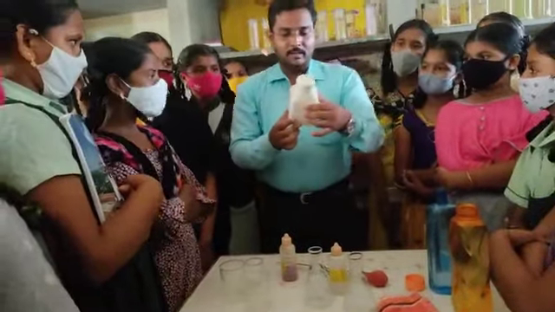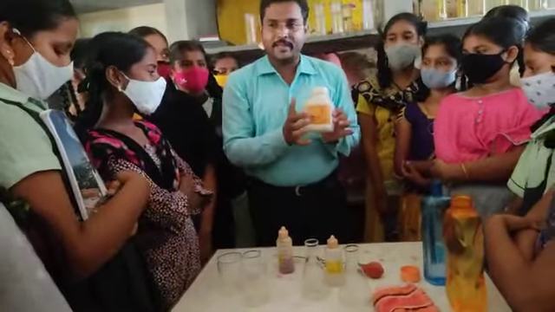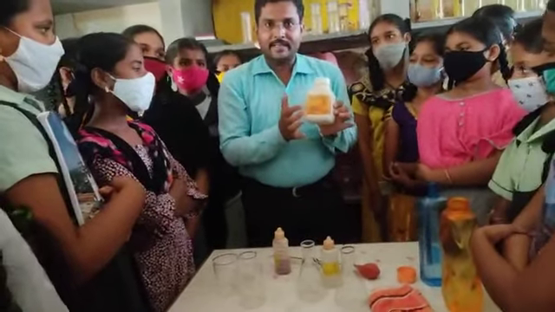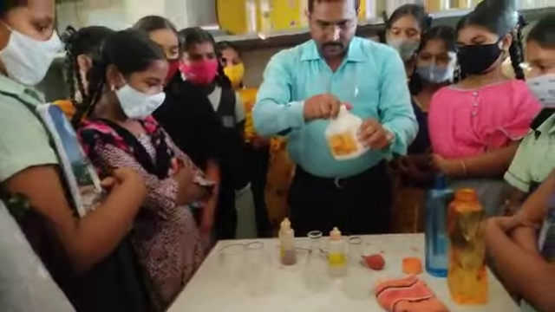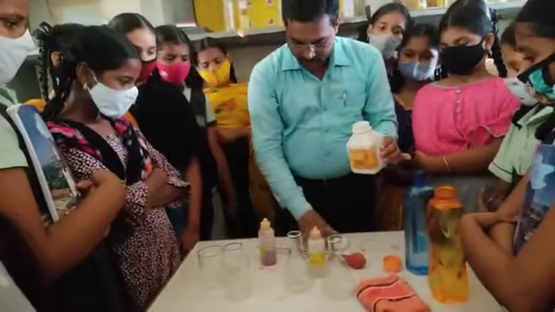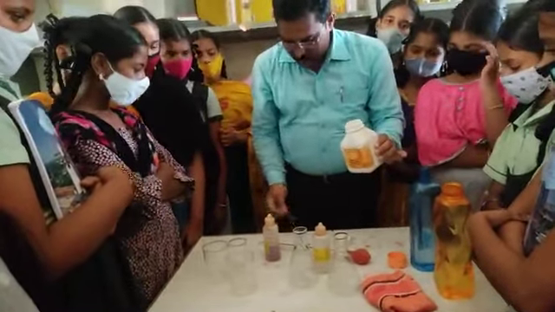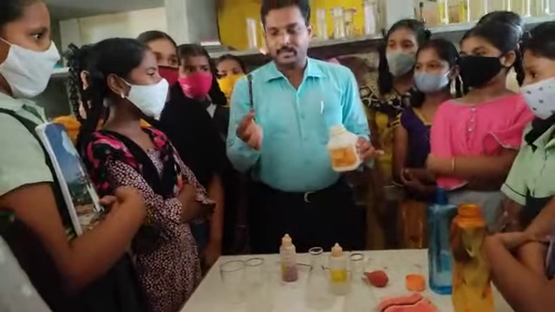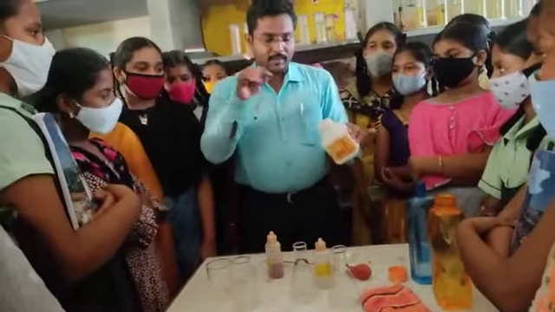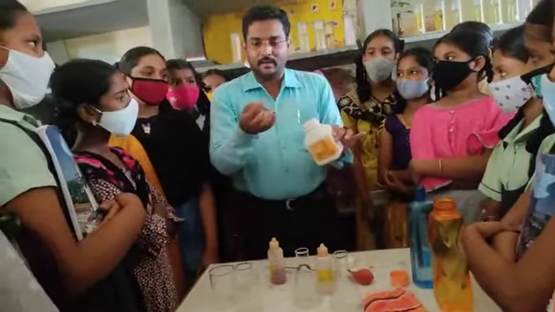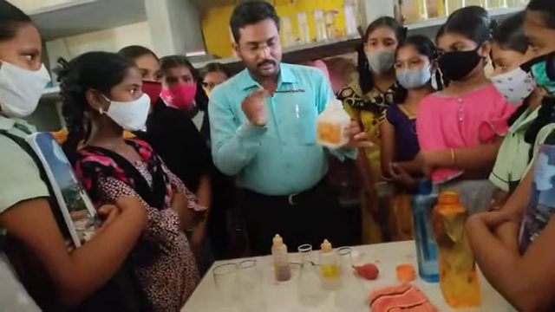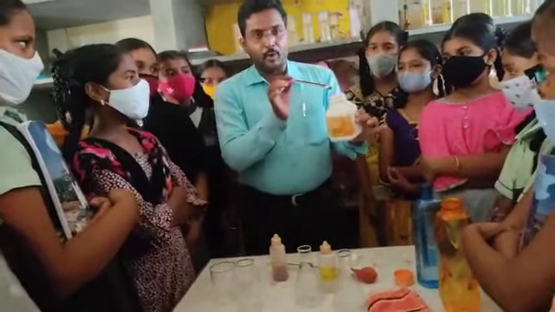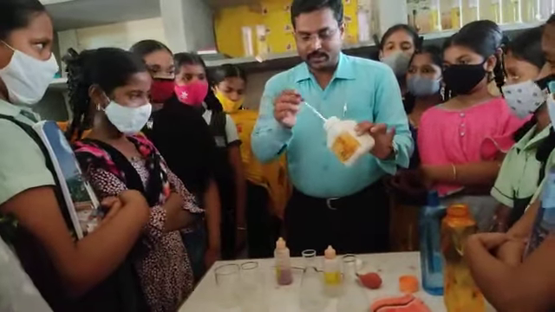So this is potassium hydroxide. What is the nature of potassium hydroxide? Base. So what you want to do is open the cap of this bottle and, with the help of a spatula, this is a spatula, don't touch the chemical directly. If you touch the chemical, it is harmful. So while transferring chemical from the bottle to the beaker, use the spatula.